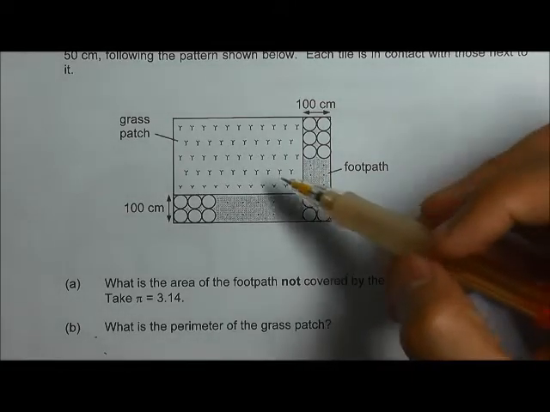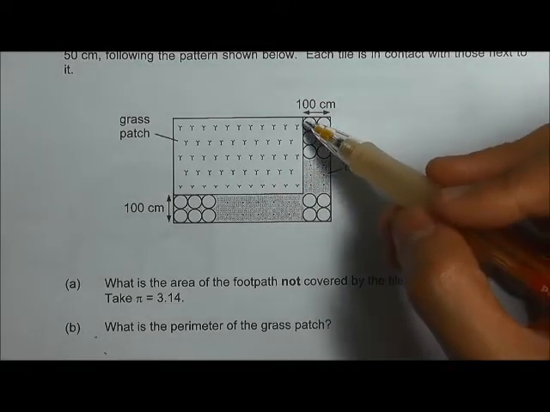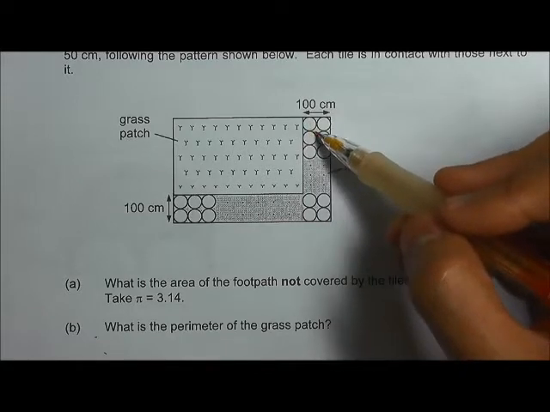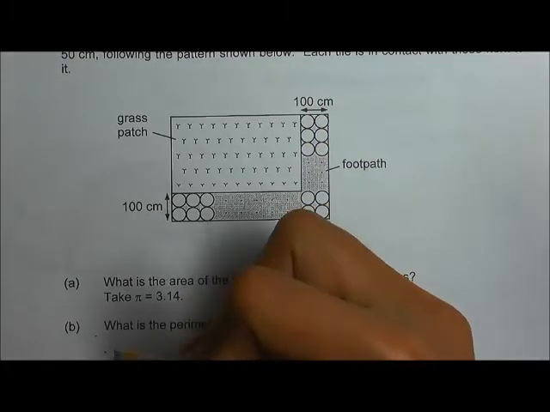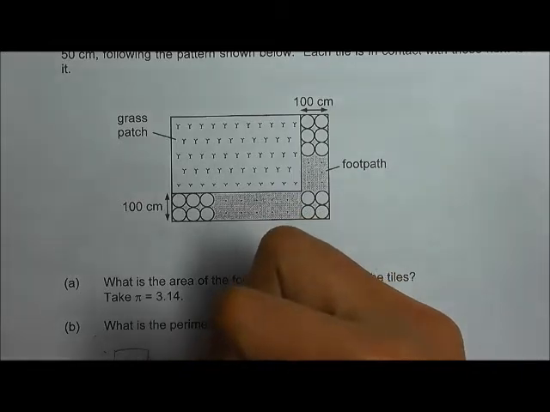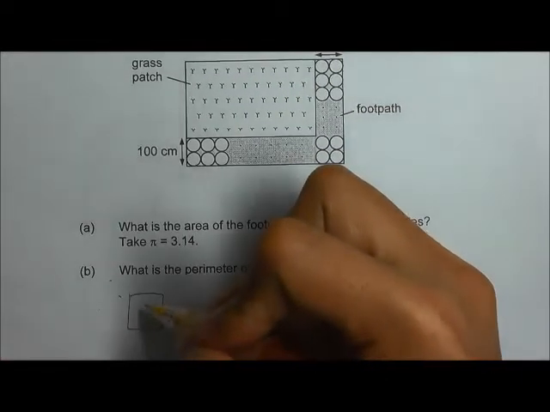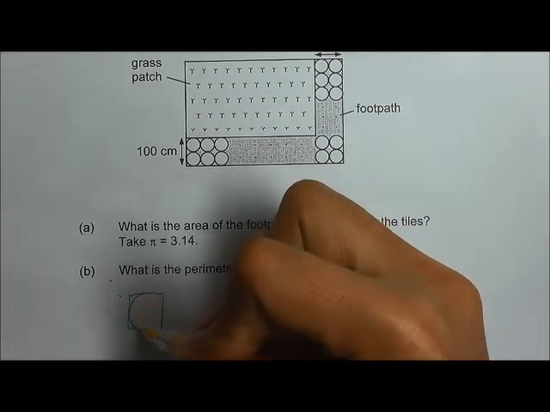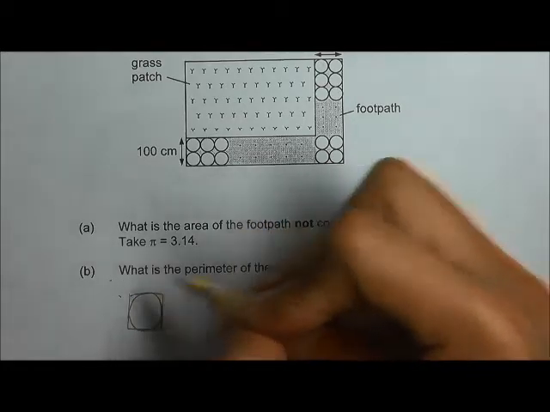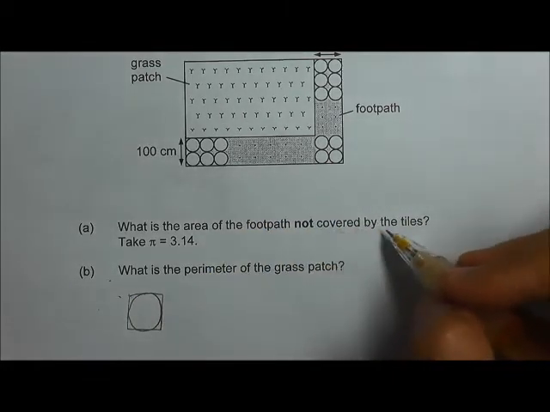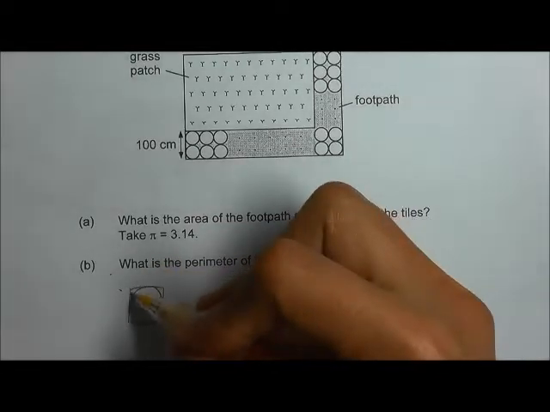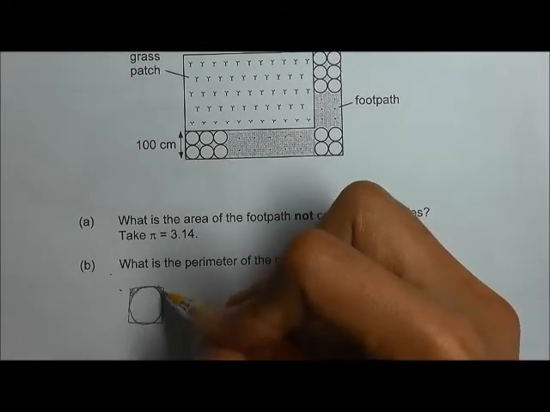Okay, so we can see that the footpath is actually made out of a square with a circle inside, and the area that is not covered by the tiles is the shaded area here.